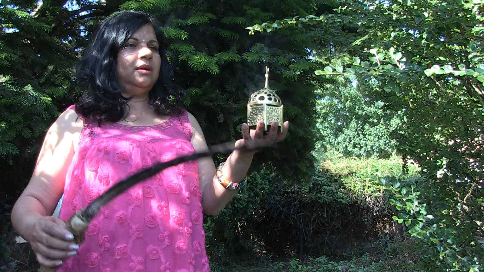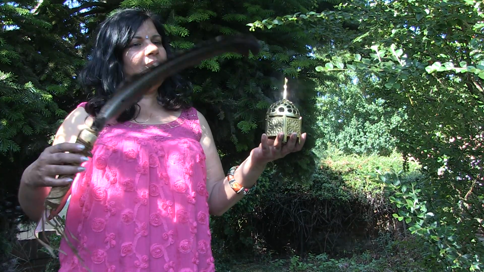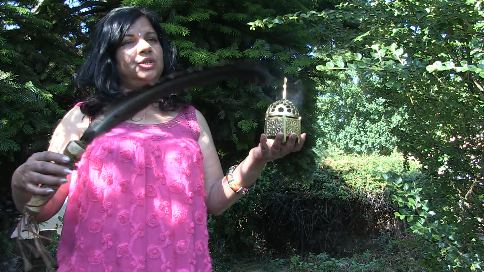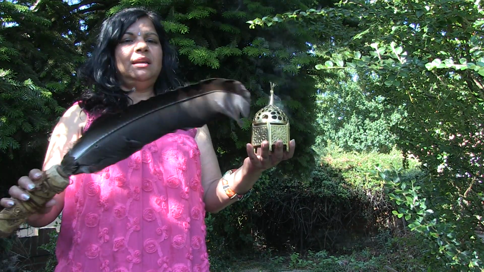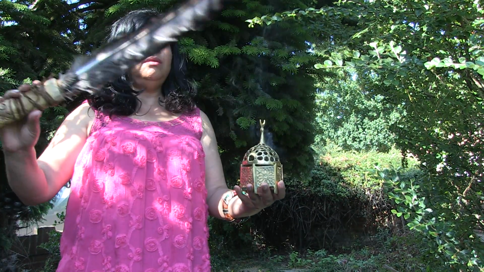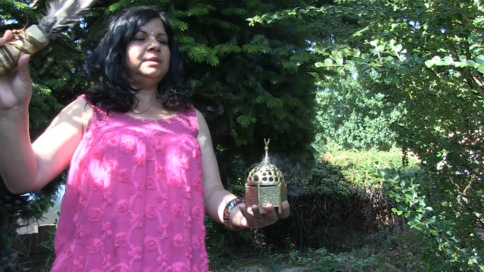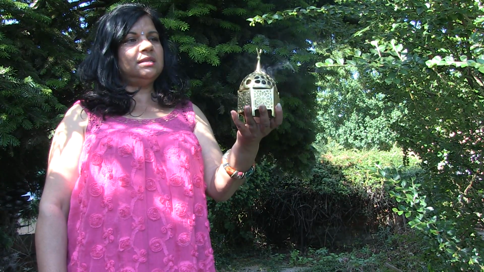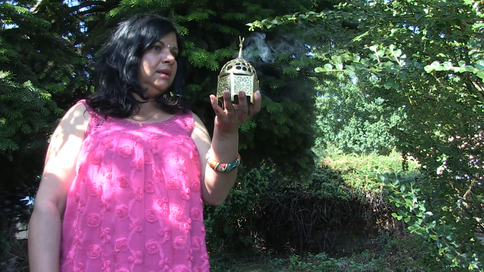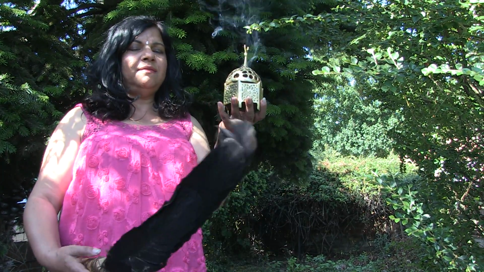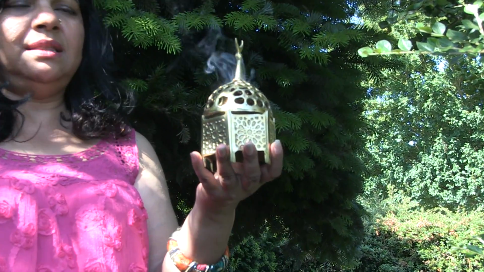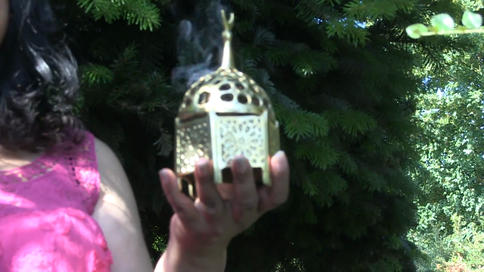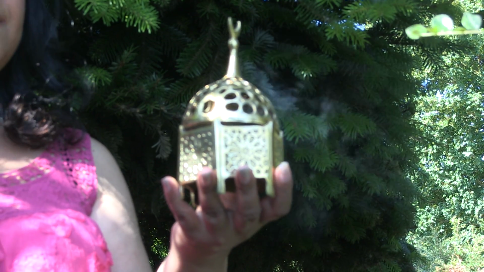Okay, so obviously it's the area of space which comes into the element of Akash, but within that we have the element of air. So we're moving energy, the element of air. So you can see that the smoke is moving in the element of air, and the feathers help to do that as well. So both put together, you can create a very powerful cleansing ritual.